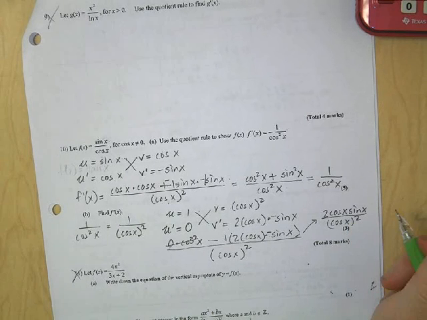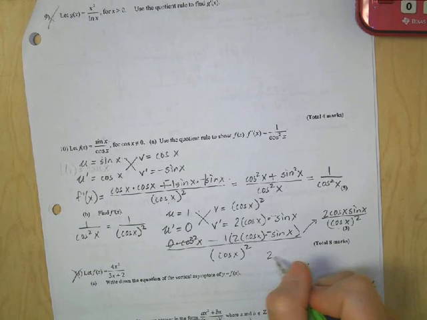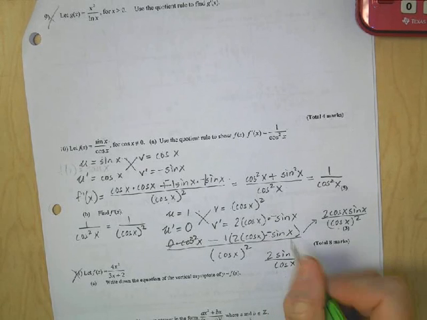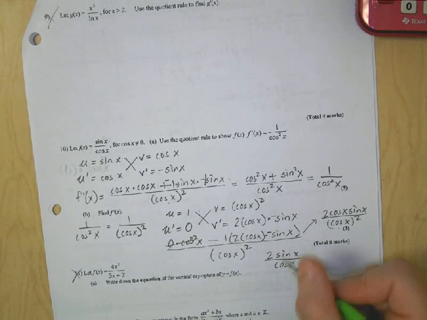Oh, this is interesting. I'm getting a different answer than I got before when I did it the other way. I did it both with the chain rule and without the chain rule, and I'm getting a different answer. Anyway, I could simplify this, and I would get 2 times sine x over cosine x.